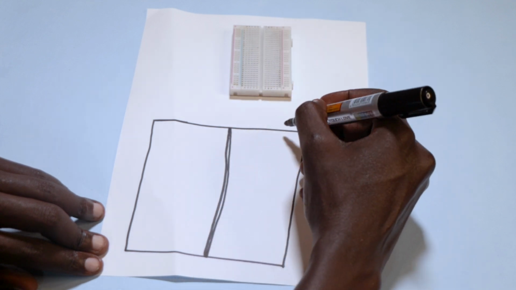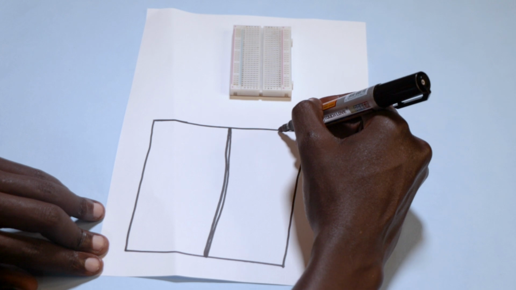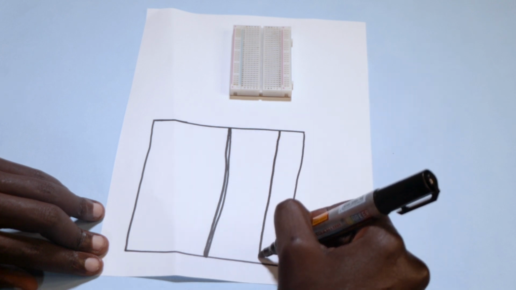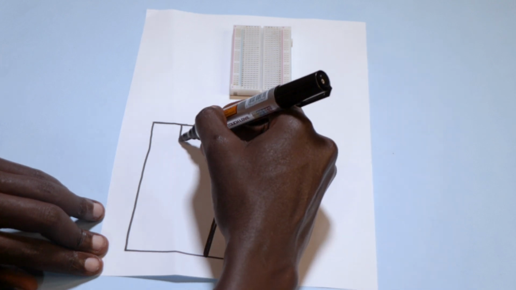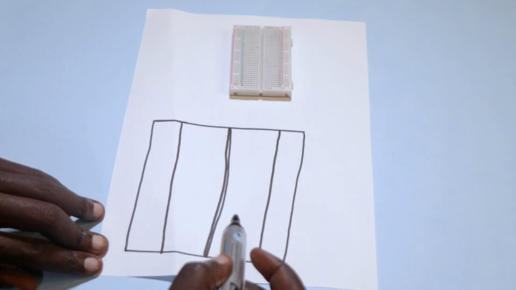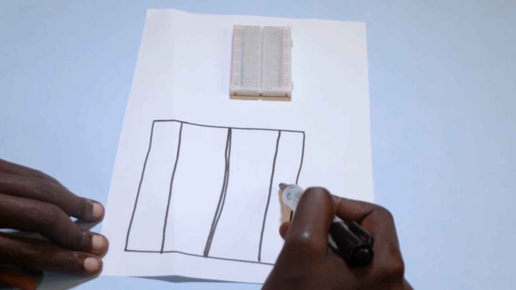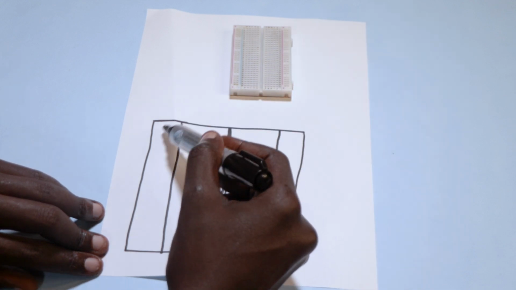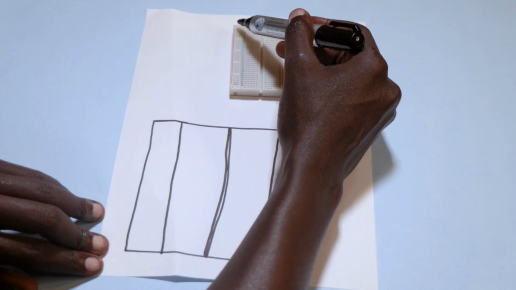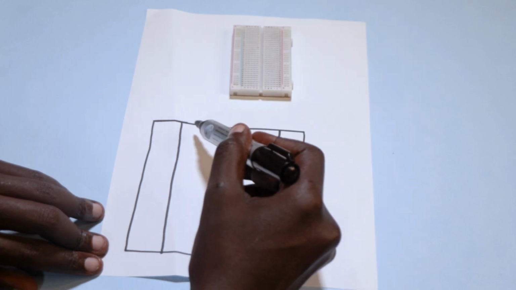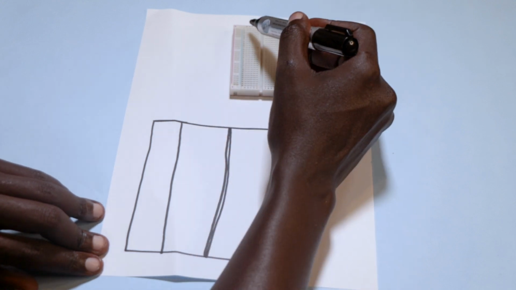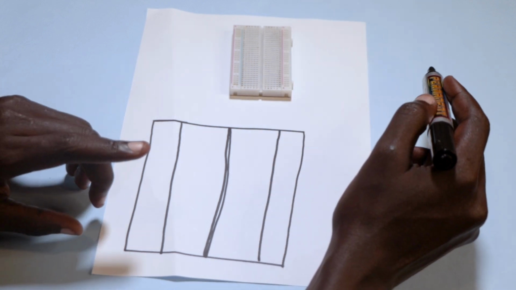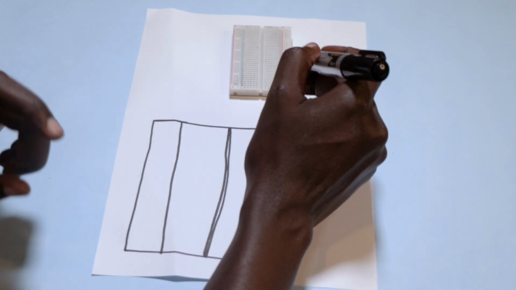And then on the ends, you also have a small section here and another small section here. So this area here corresponds to this area here, and this area here corresponds to this area here, and this middle area corresponds to this middle area. So we're going to see how the connections are inside the breadboard.